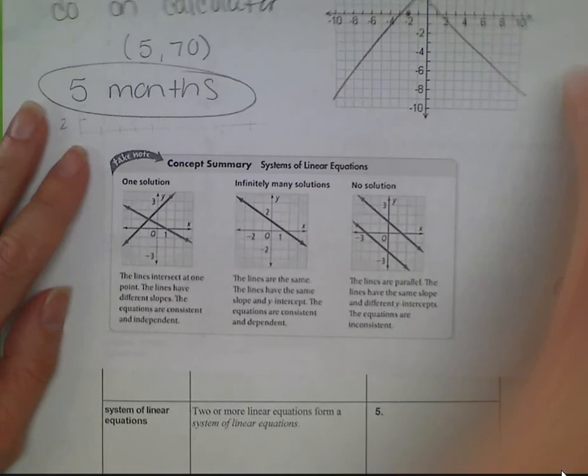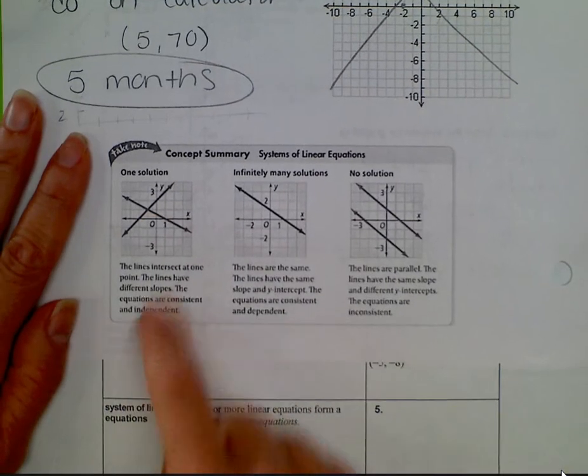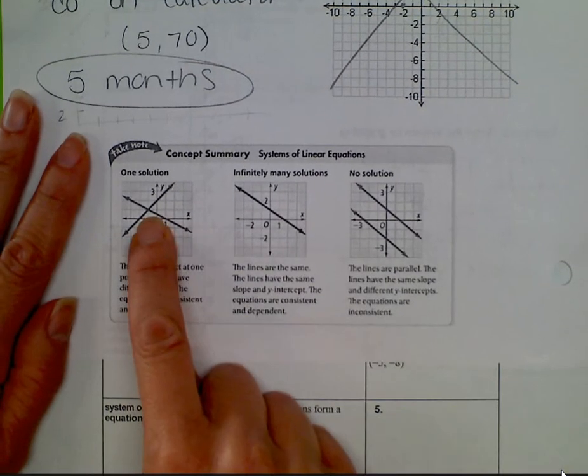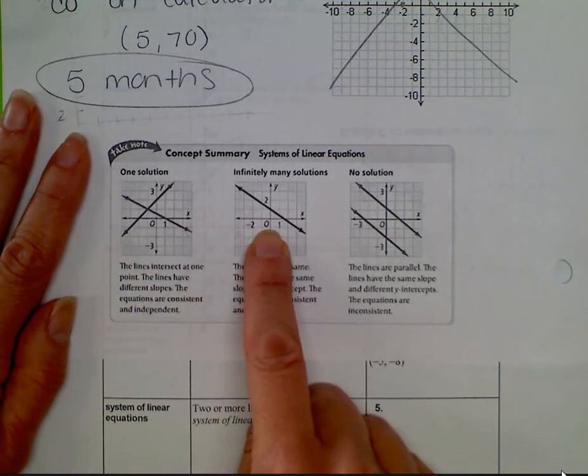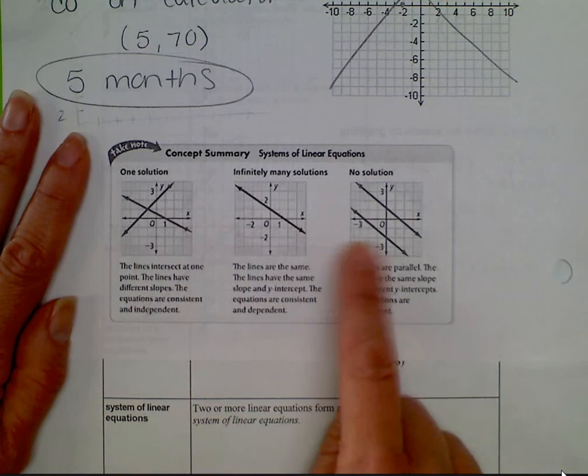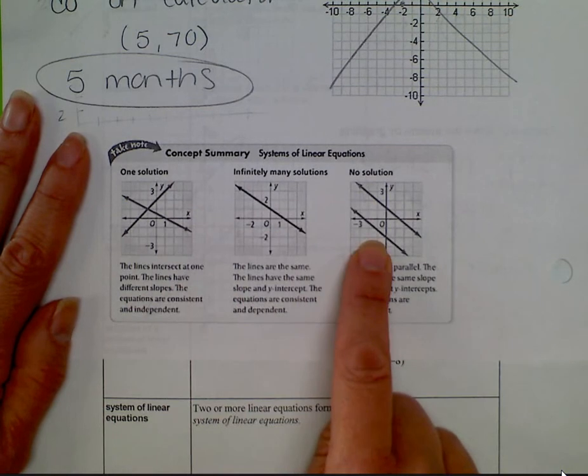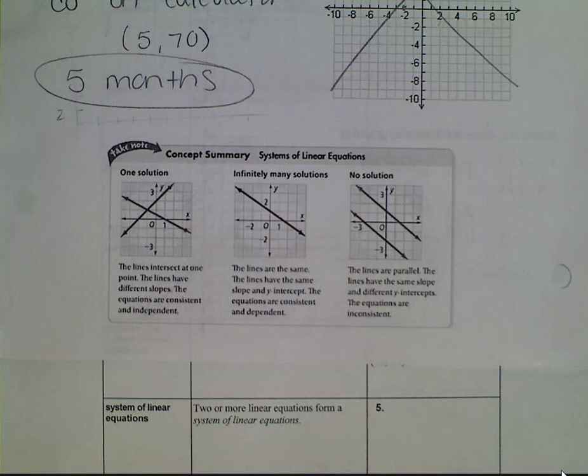All right. So right here, if it intersects at one place, it's going to have how many solutions? 1. When they're on top of each other, how many are they going to have? Infinitely many. When they're parallel lines, how many? No solutions. Very good. They don't ever intersect, so they can't.